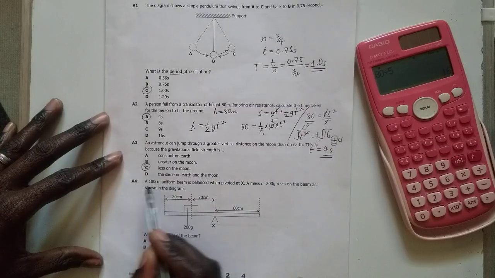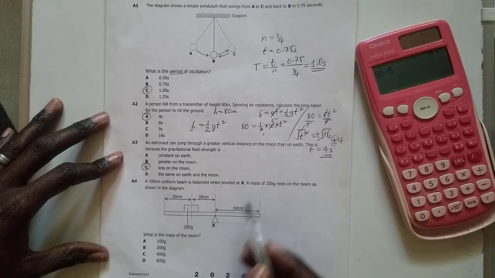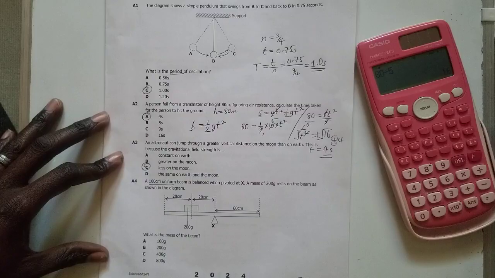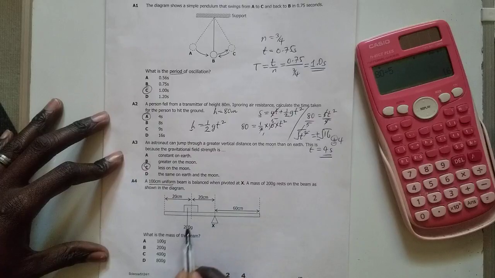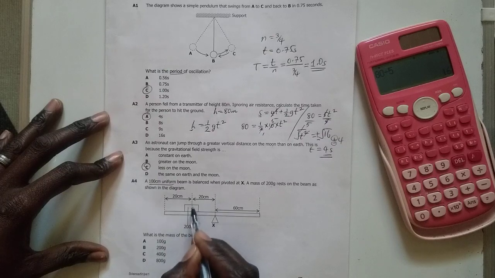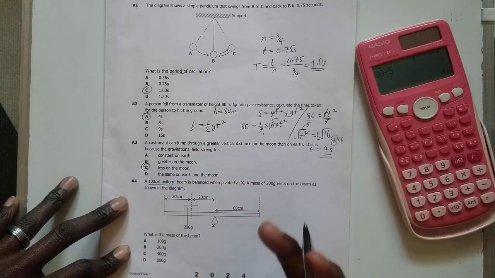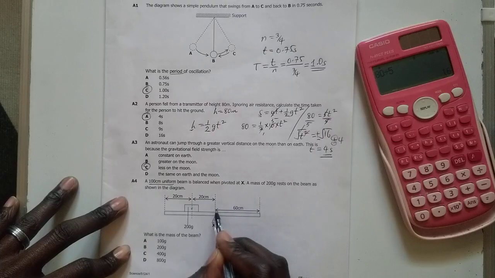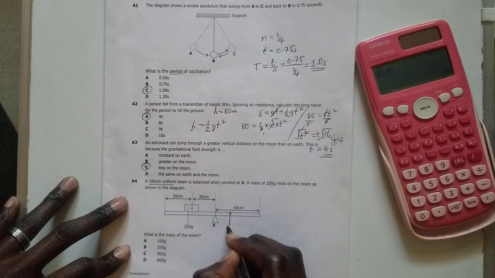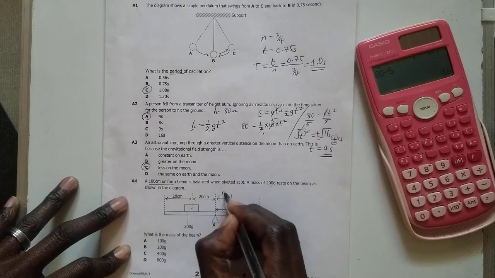Then A4 says a 100 centimeter uniform beam is balanced when pivoted at X. So remember, this is a 100 centimeter uniform beam. A mass of 200 rests on the beam as shown in the diagram. Of course, it was not placed properly. Remember, the weight or the mass acts right at the center. But anyway, it's okay. What is the mass of the beam? So the mass of the beam will act right at the center. So from here to there, 20 plus 20 is 40. So at 50, I should have a 10 somewhere here. That's where the mass will be acting. So somewhere here, there will be a 10 centimeter.